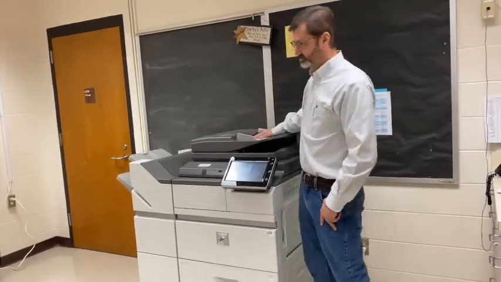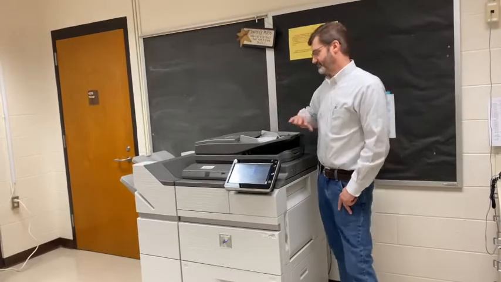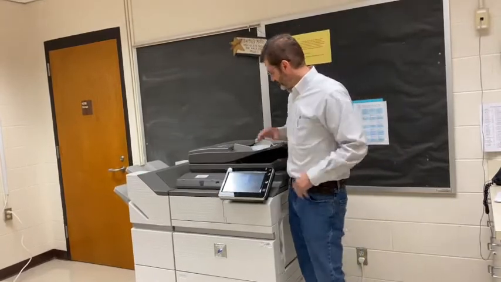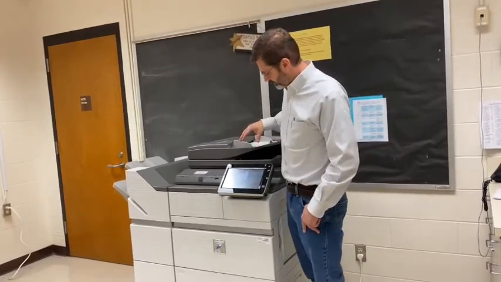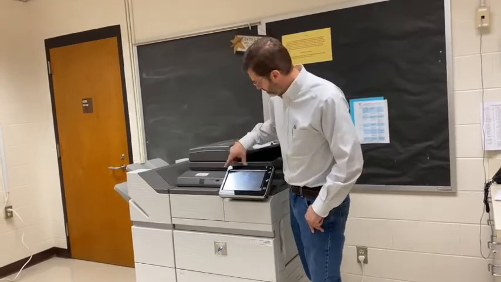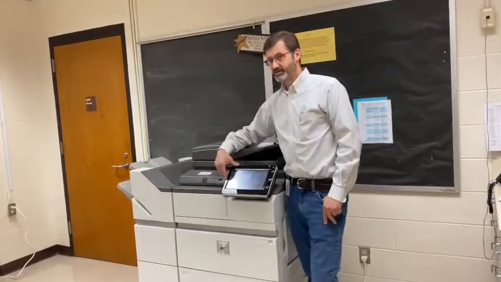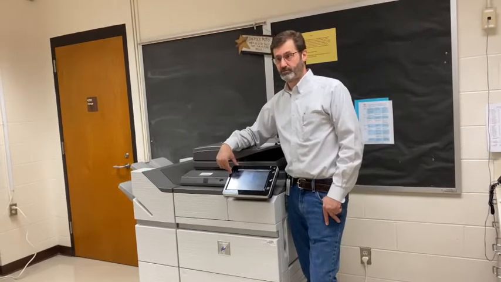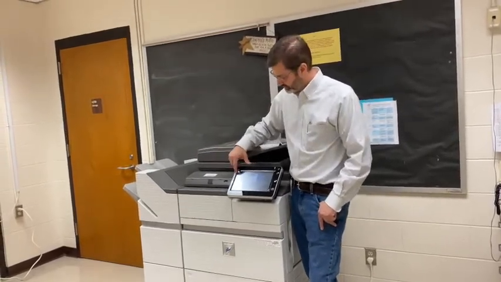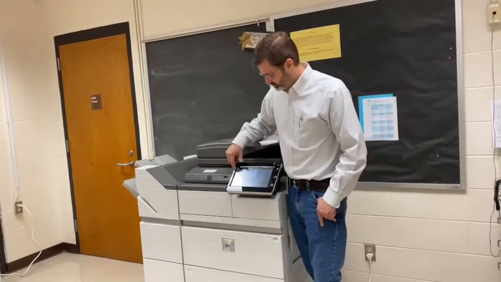So I've got my originals in the feeder. Nothing's rocket science about copying as far as changing from manufacturer to manufacturer. They're all kind of the same. But we're going to put them in the feeder. I can select the number of pages or number of copies I want. And on the left-hand side, this is where you're going to see your frequently used features. Now, there's a lot more than this. We could go into quite a bit of detail, but on the left-hand side, these are the mostly used features.